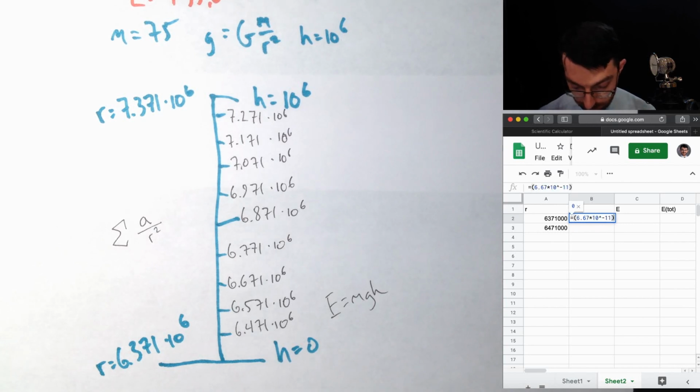That's big G, times mass of the Earth, 5.972 times 10 to the 24th, divided by this squared. See, 9.8, just like it should be.